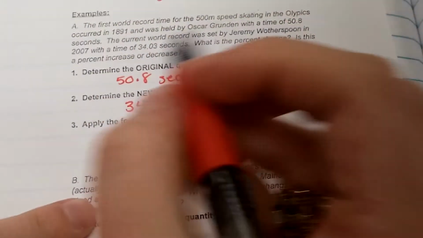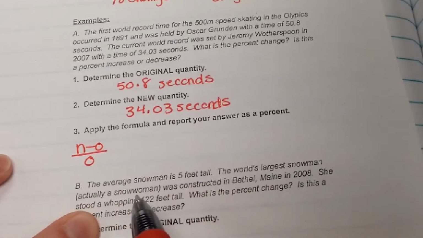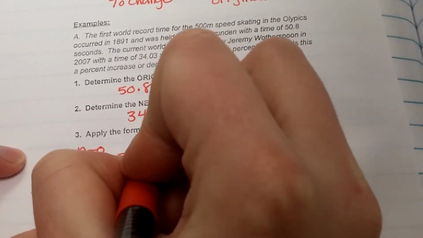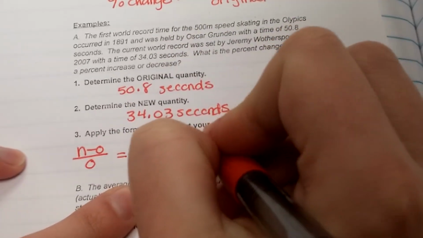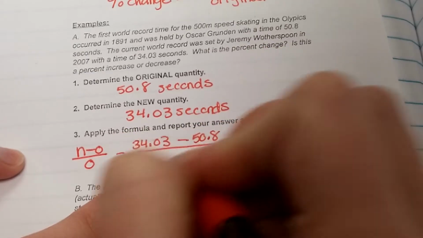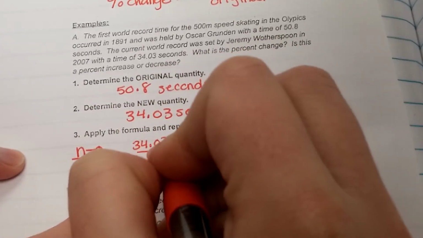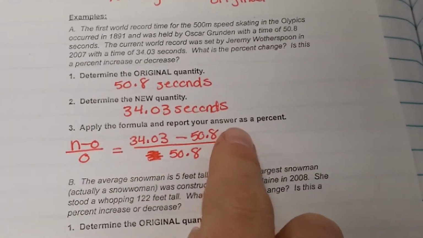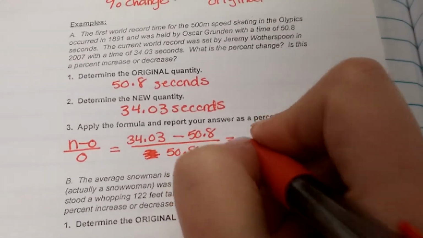So our formula, again, is no over O, new minus original over original, or new minus old over old. So my new time, 34.03, minus my original time, 50.8, over the original time, 50.8. I can plug this in my calculator.